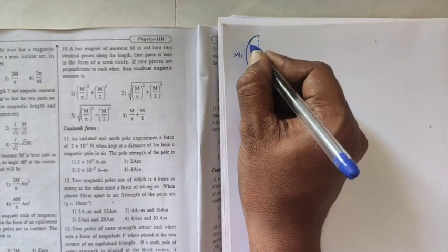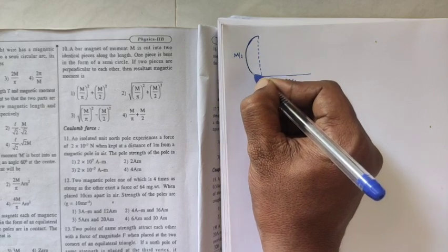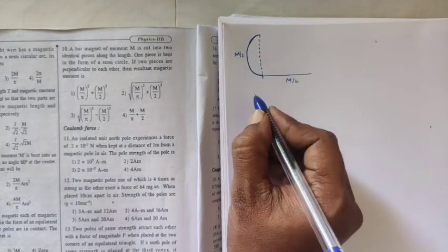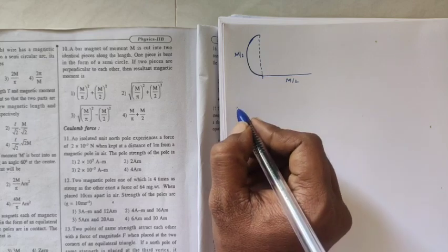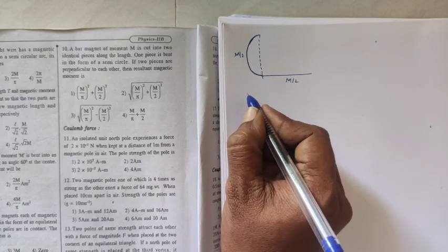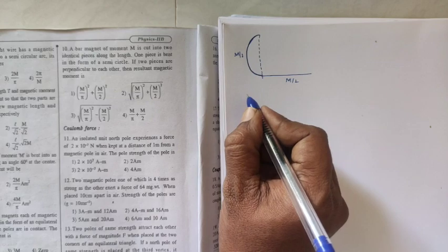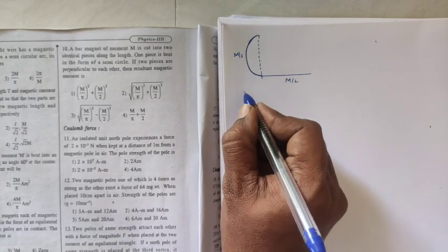So I hope you remember, if a magnet is bent in a semicircle form, what is the connecting formula? M dash is equal to 2m sin theta by 2 divided by theta. If it is a semicircle, we get that answer. Look at here.